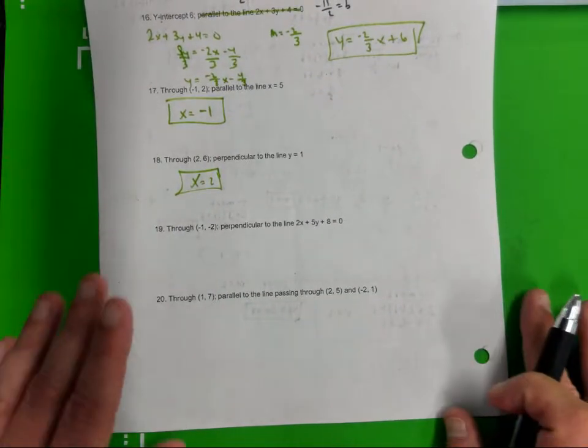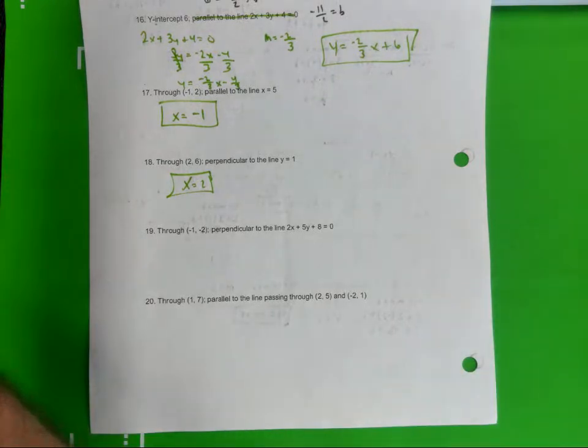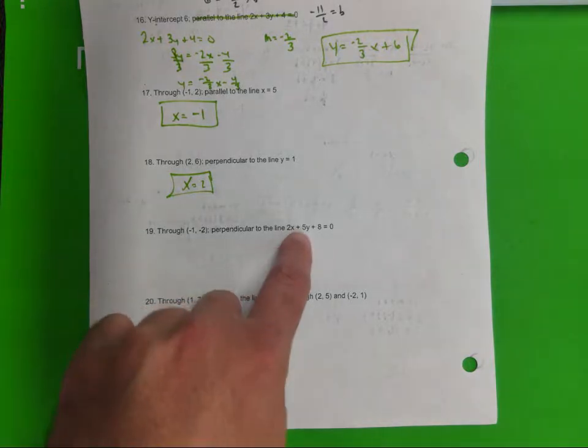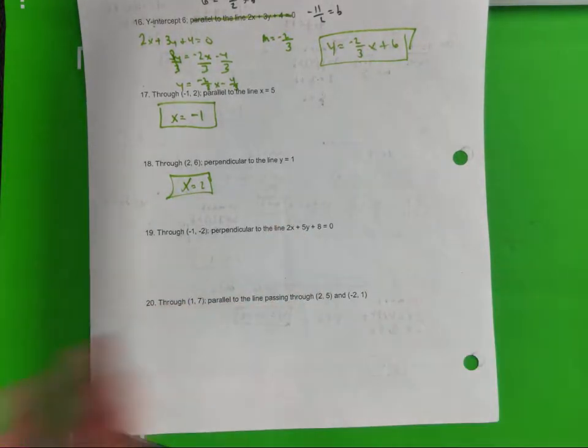All right. Number 19. We're wanting to write an equation of a line that goes through this point, negative 1, 2, and it's perpendicular to this line. What should I do first? Get the equation in what? Slope intercept. Luke, why don't you come up here and put this equation in slope intercept form for me?